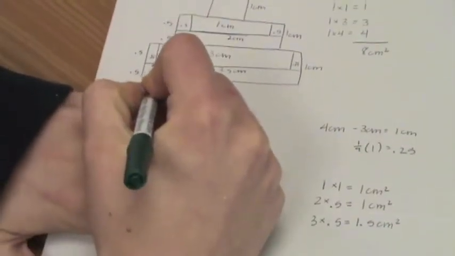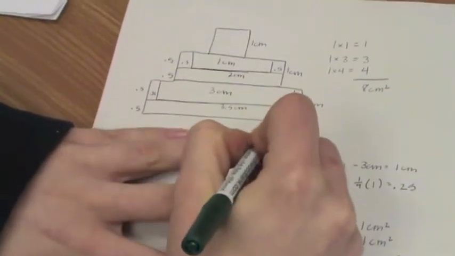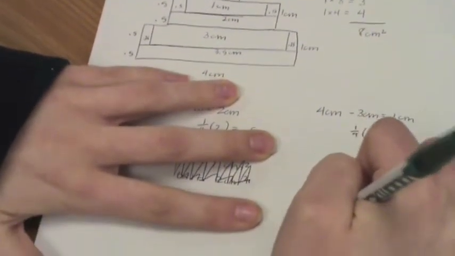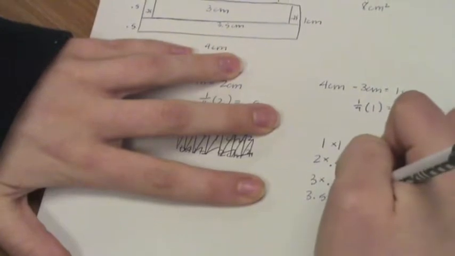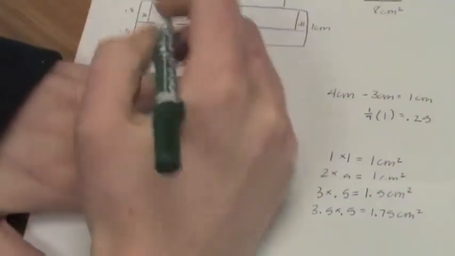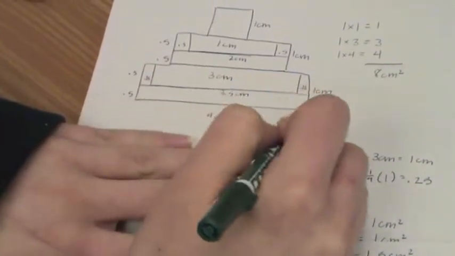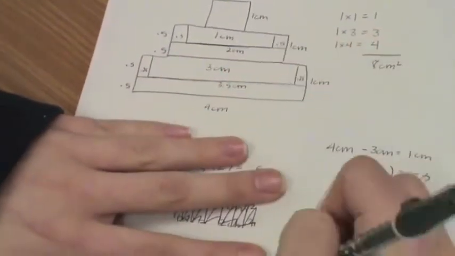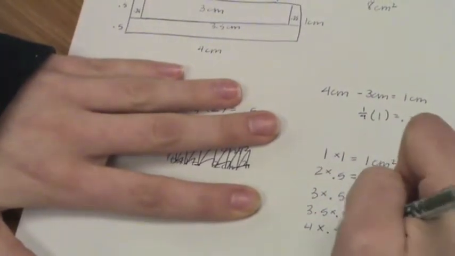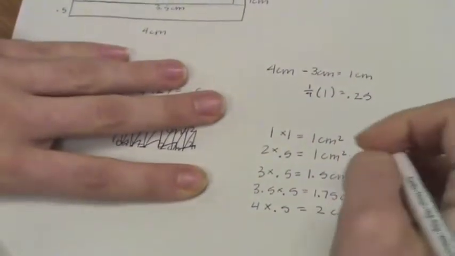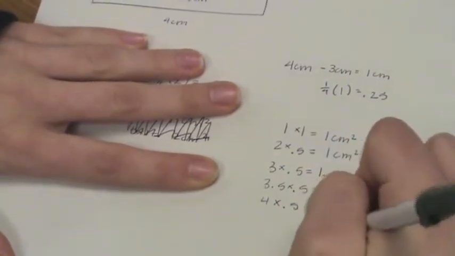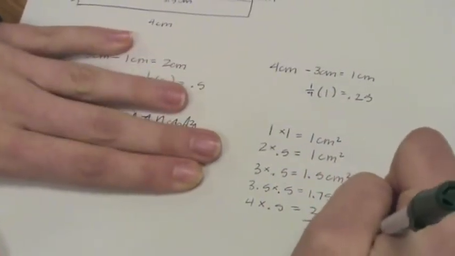This section will be 3.5 centimeters by 0.5 centimeters to give us 1.75 centimeters squared. And then this section will be 4 centimeters by 0.5 centimeters to give us 2 centimeters squared. And when we add all of this up, we're going to get 7.25 centimeters squared.